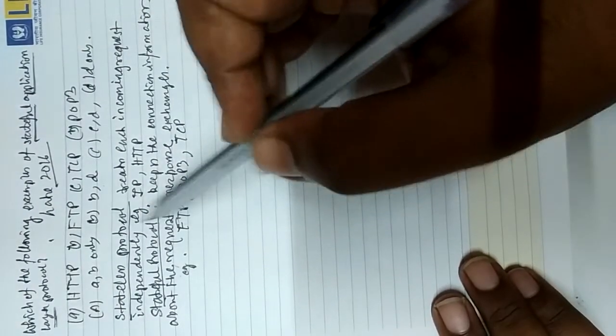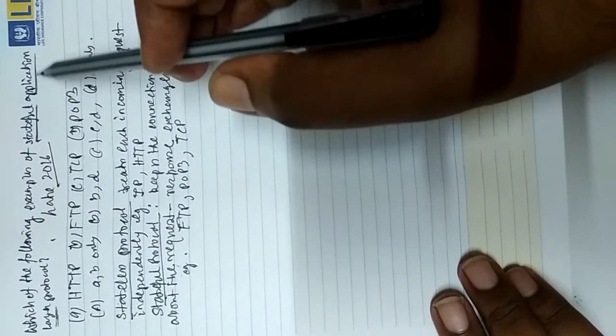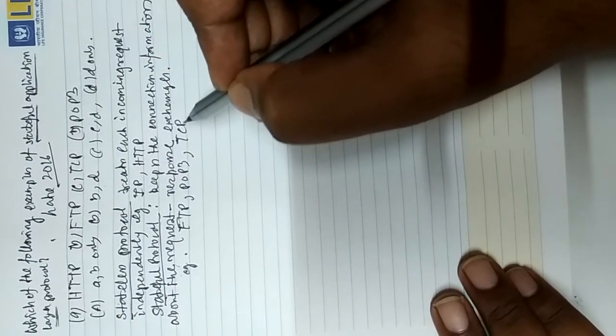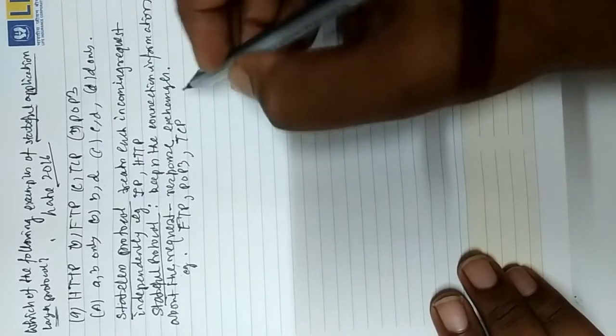Now see, the question gives these stateful and stateless protocols, and among these you have to find which are application layer protocols. TCP is not an application layer protocol. The stateless protocols are IP and HTTP, so HTTP is gone and we do not need it, and the remaining are three.